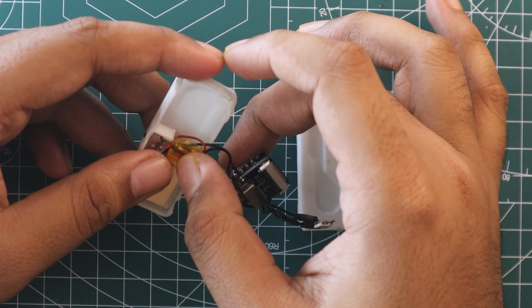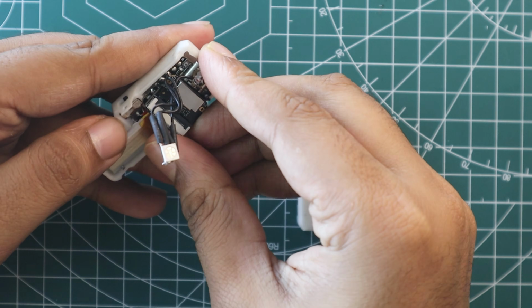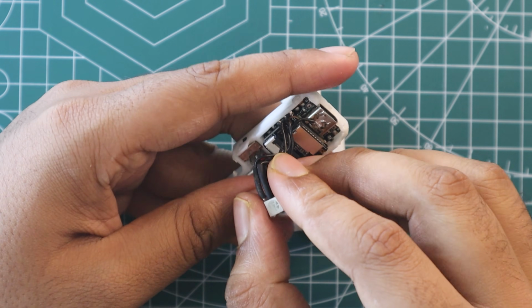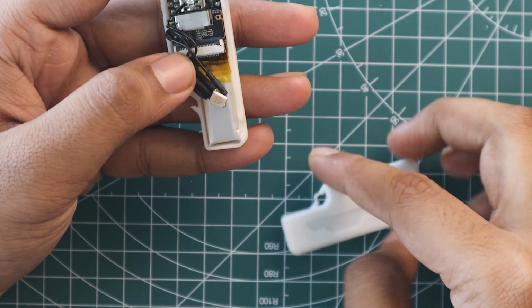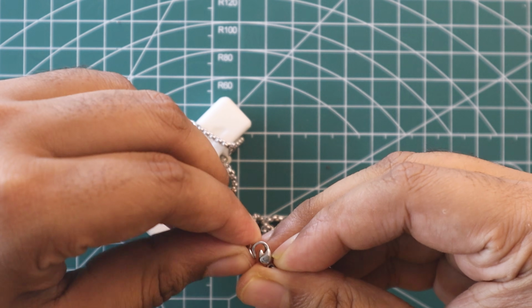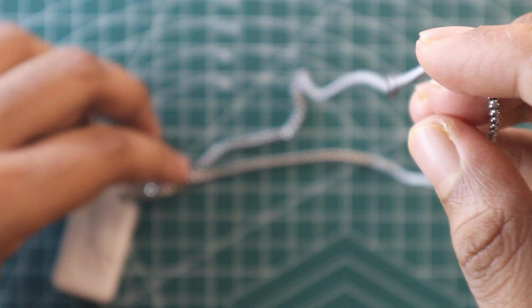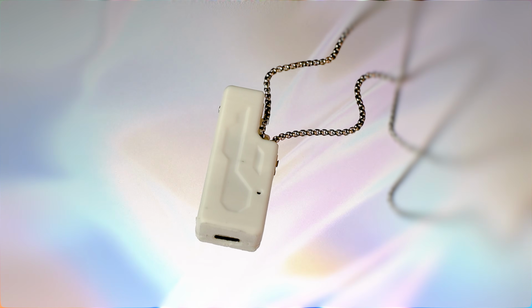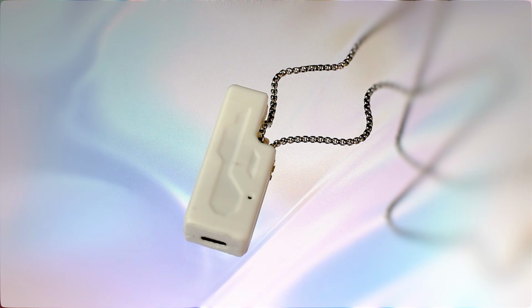Once all the wiring is done, we carefully fit the ESP32, battery, LED and switch inside the 3D printed enclosure. After that, we close the body using screws. Finally, we attach a chain to the pendant so it can be worn comfortably. And this is how the final pendant looks when everything comes together.